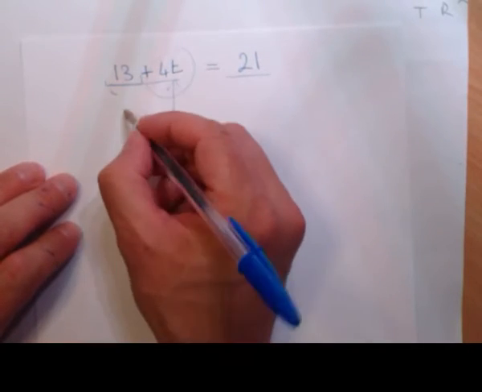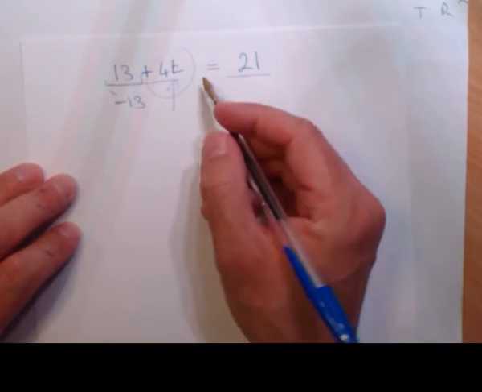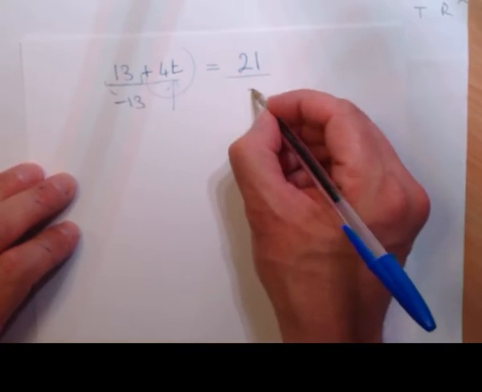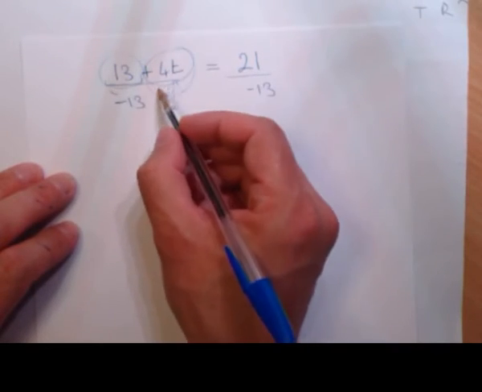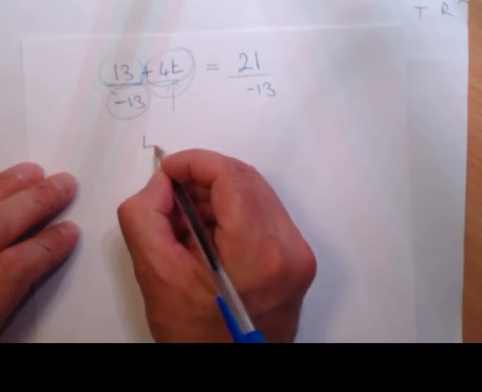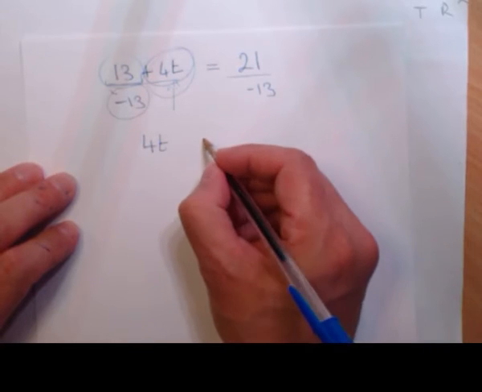Okay, so it's our balance method. What are we going to do? Well, I don't like 13. I'm going to take away 13. It's a seesaw. If I take away 13, I have to take away 13 here. As you can see with the expression, 13 plus 4t take away 13 gives us 4t on its own.